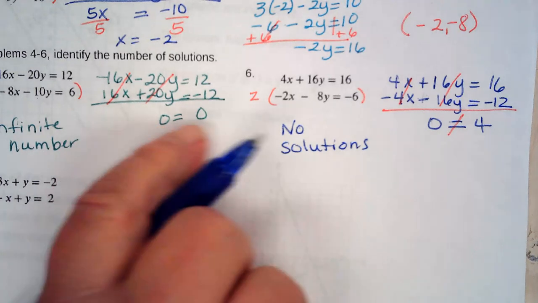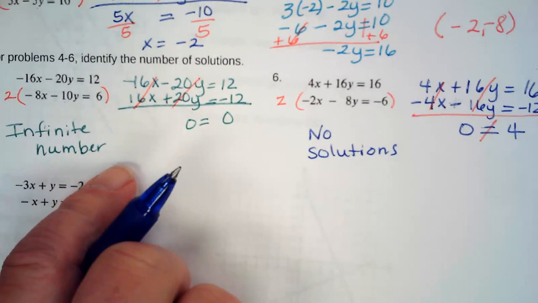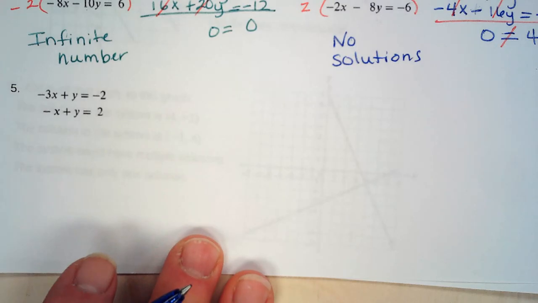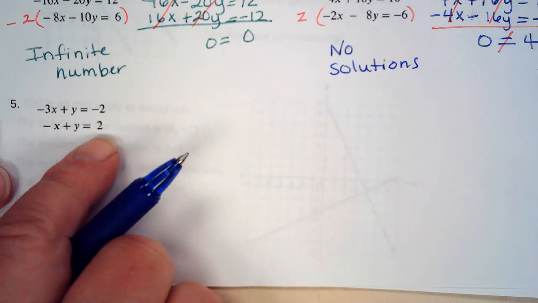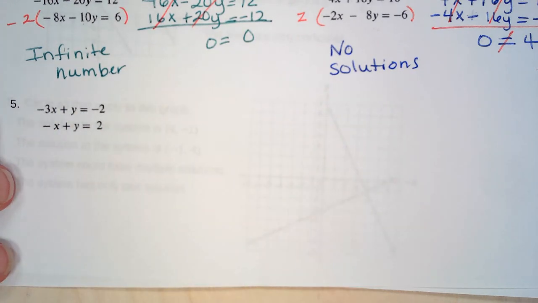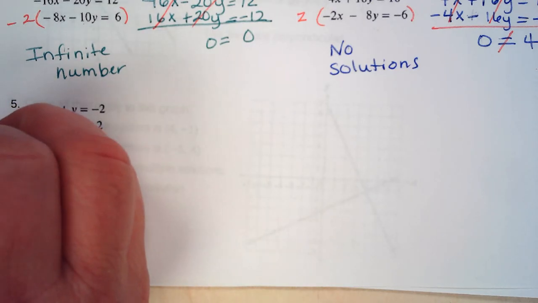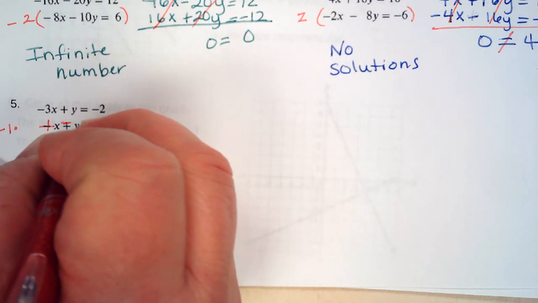So, a number is equal to itself is infinite. A number is equal to another number that it's not equal to is no solutions. What will the last one show us? Well, if I'm looking, I can multiply the bottom one by a -1 and my y's are opposites. So this becomes a positive x, this becomes a -y and a -2.